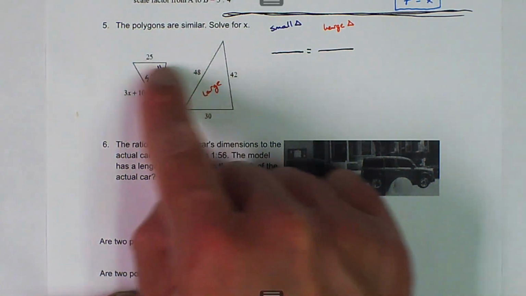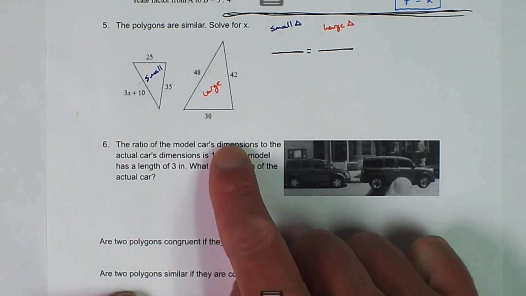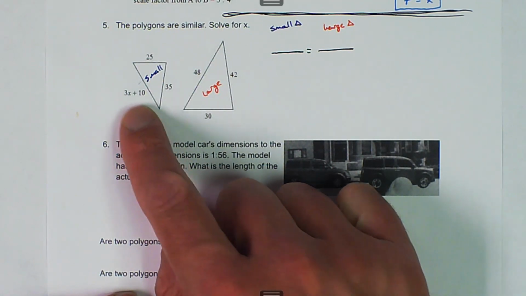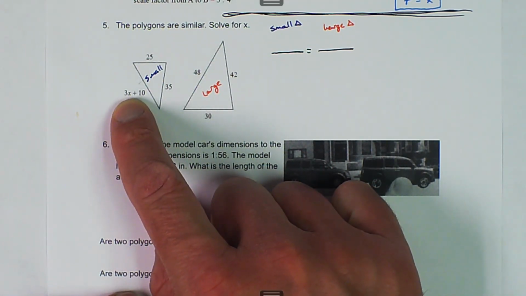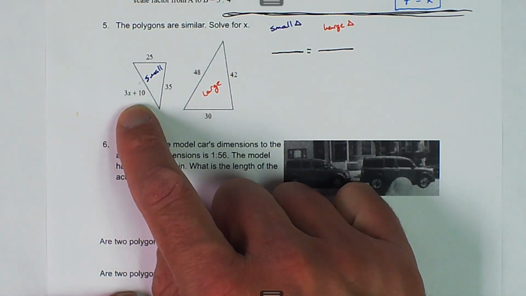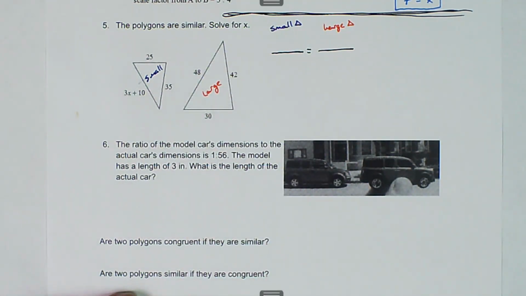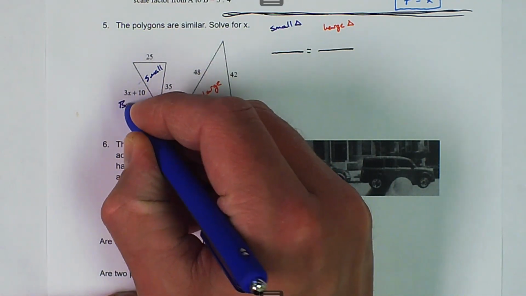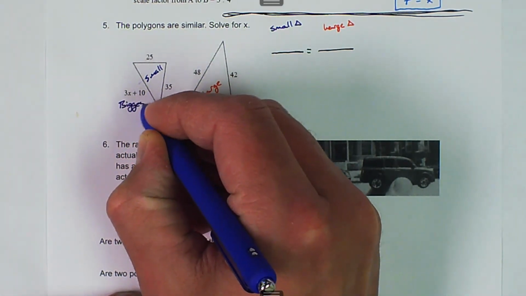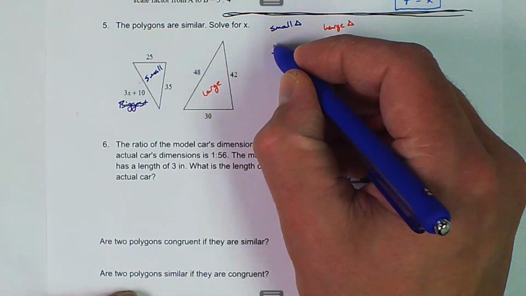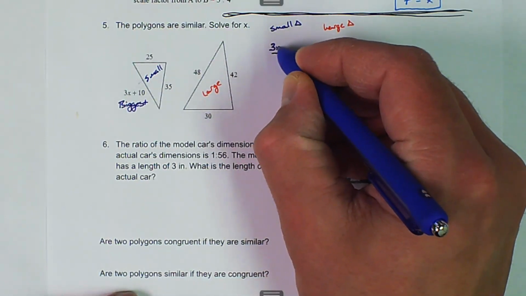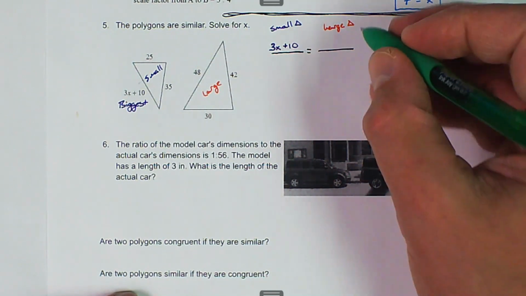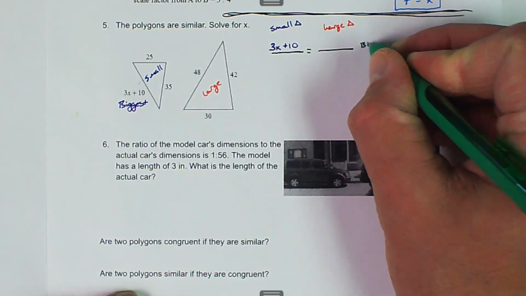So as we look over here, we're looking at this triangle, and it looks like the side that has the x in it is the biggest side or the largest side. So we have the biggest, which is going to be 3x plus 10. So we put the biggest in the numerator, so all the biggest have to go in the numerator.